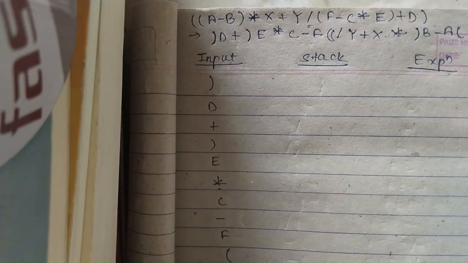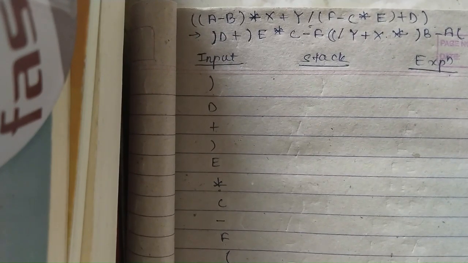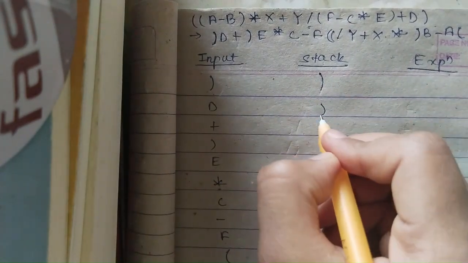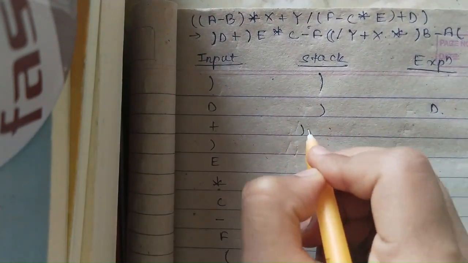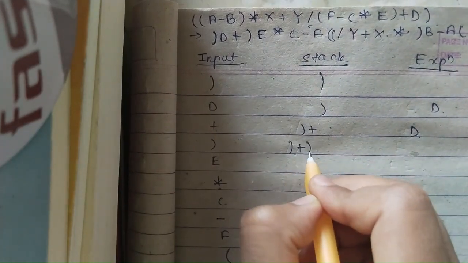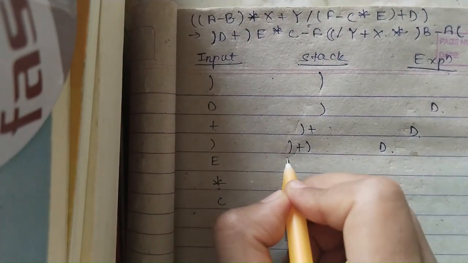Then divide Y plus X into then bracket B minus A and both the brackets. Okay. This bracket is going to get in the stack. D is getting popped out. Then again the plus. Then D. Okay. Then again the bracket and D. Then E is going to get popped out into the expression.